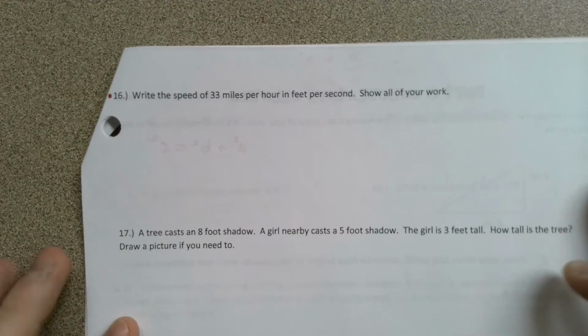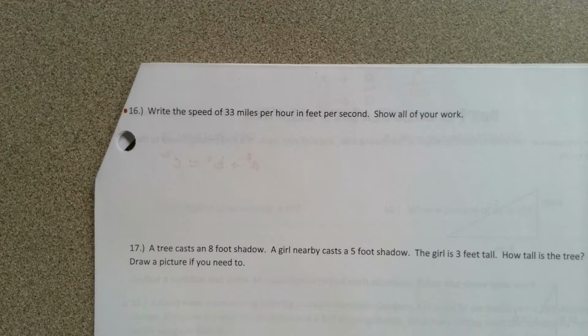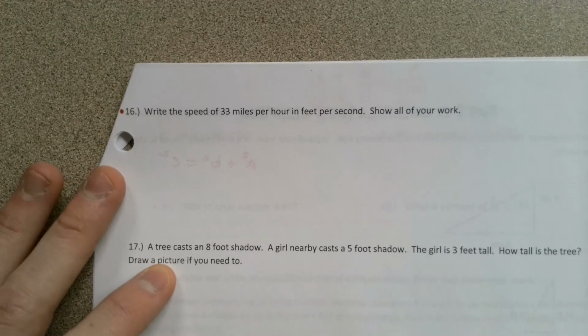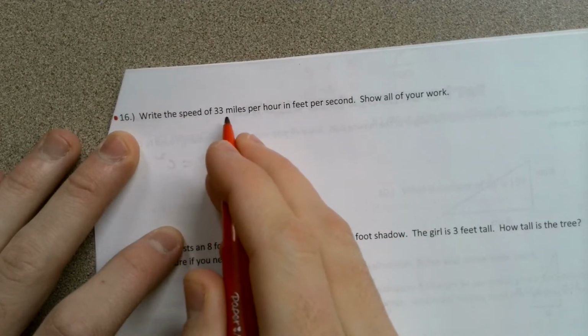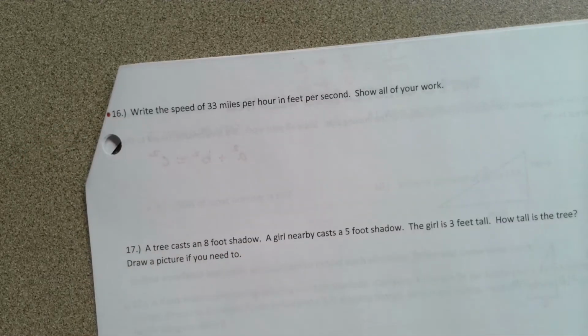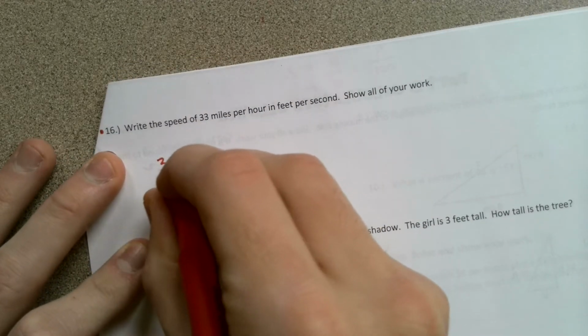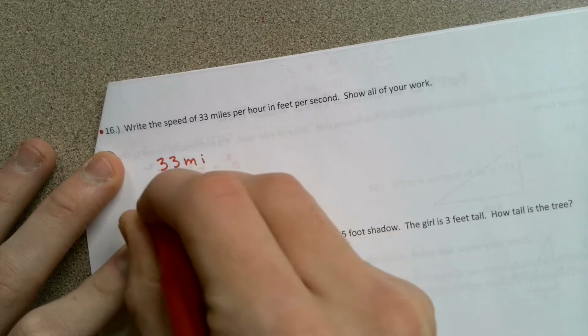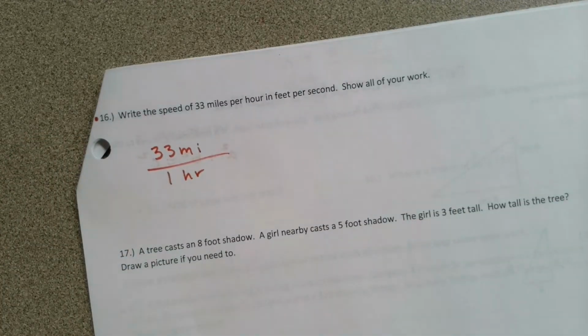Moving on to number 16. We got a little conversion here, a little metric conversion. Actually, not metric, but conversion. So we have, write the speed of 33 miles per hour in feet per second. So we're converting units. So I'm starting with 33 miles per 1 hour. That's how I want to write that out. 33 miles per hour, 33 miles per every 1 hour. And we're going to convert that to feet per second.